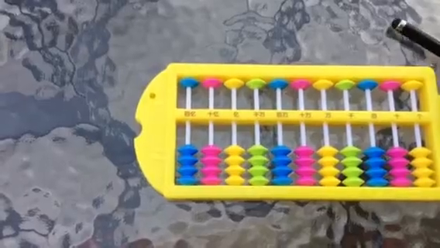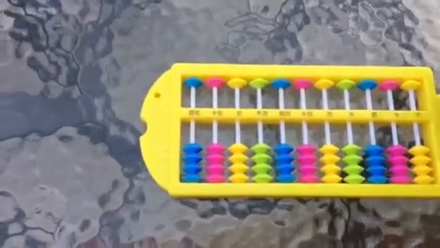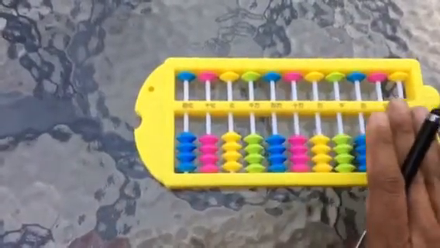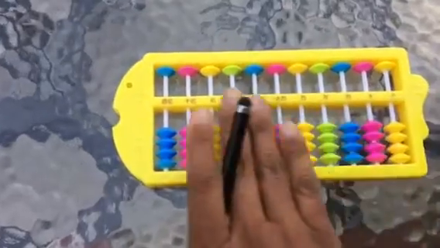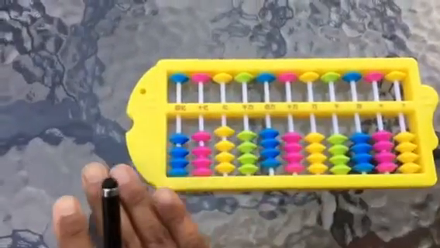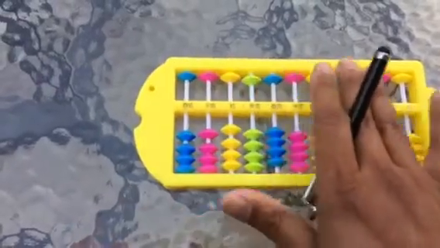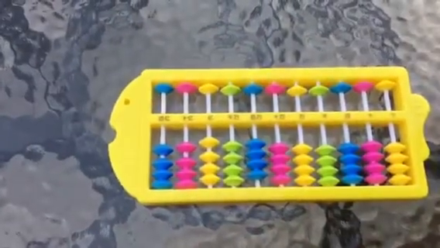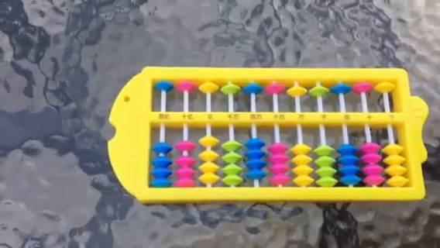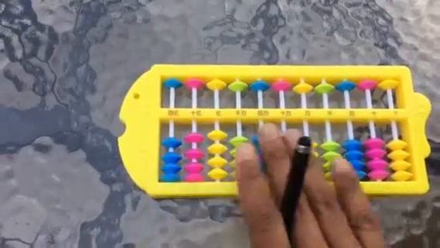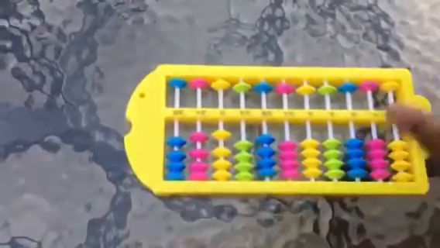Okay, so what is the value of these beads? All these in the bottom are called the earthly beads, and they have a value of 1. The ones in the top here, they are heavenly beads. They have a value of 5. So these are 1 and those are 5.